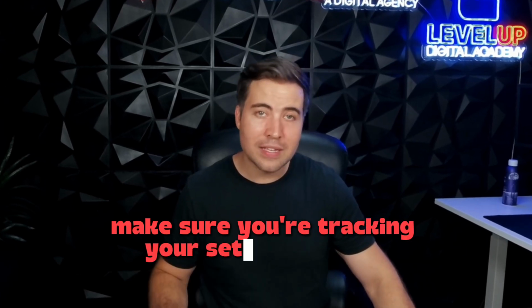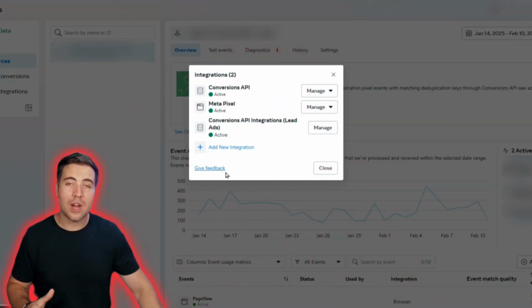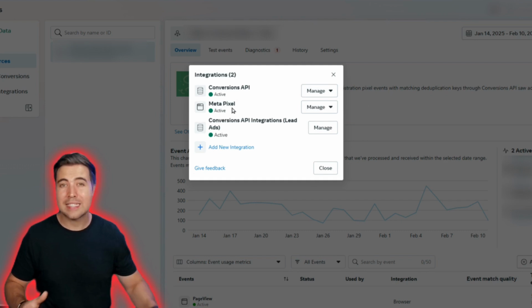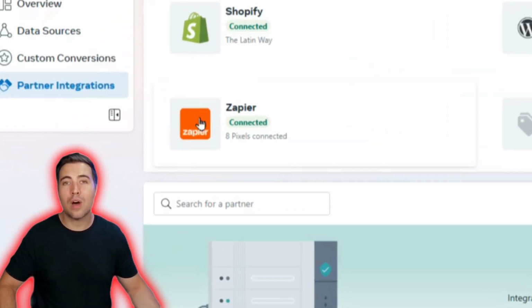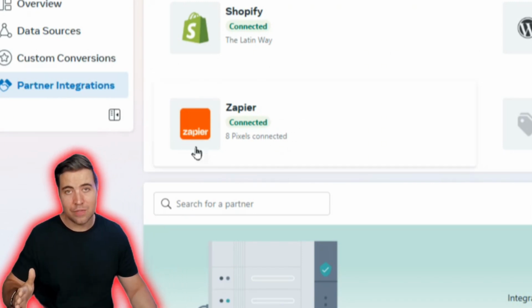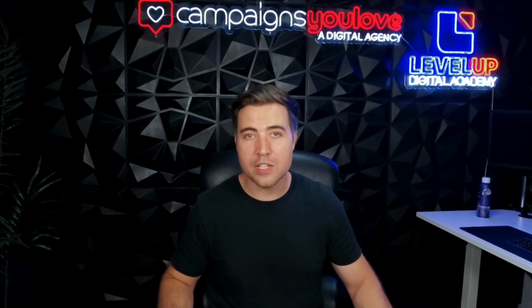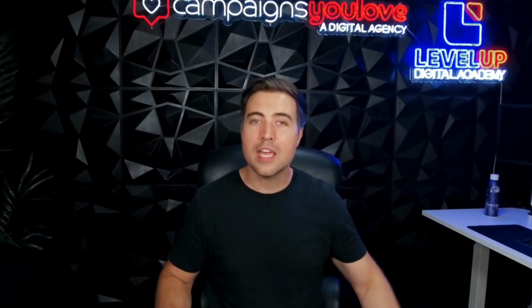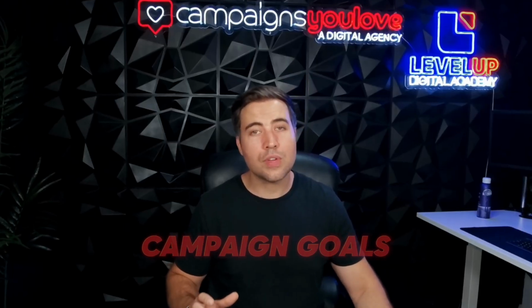Let's start by making sure your campaign is set up for success. Make sure your tracking is set up correctly. You need to install the Metapixel so Facebook can track user interaction on your website. And to take it a step further, use tools like Zapier to connect your CRM or other systems to send important customer information back into Facebook. This helps Facebook's machine learning understand who interacts with your ads, and over time, it will improve your targeting and also your conversions.